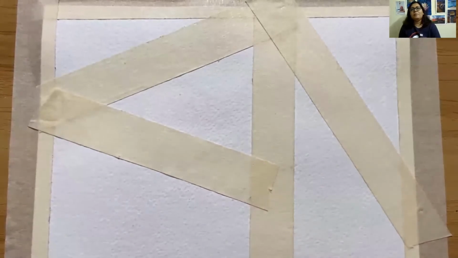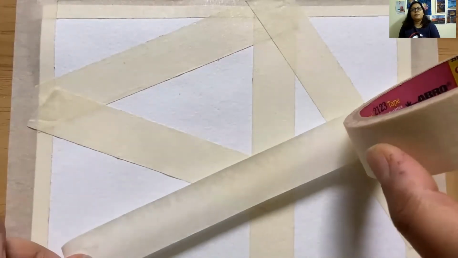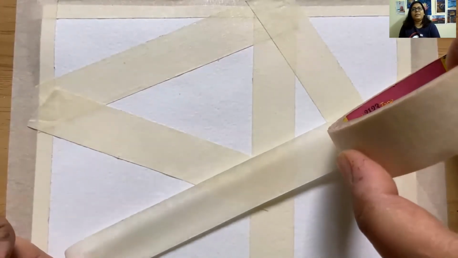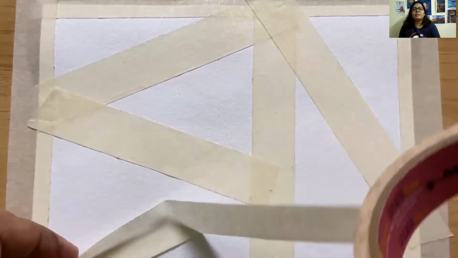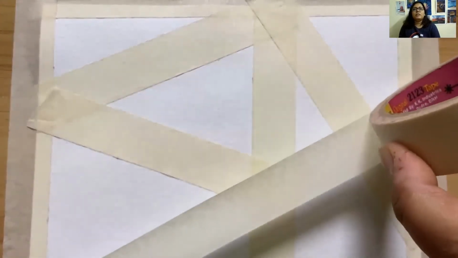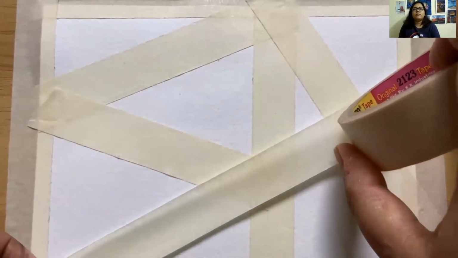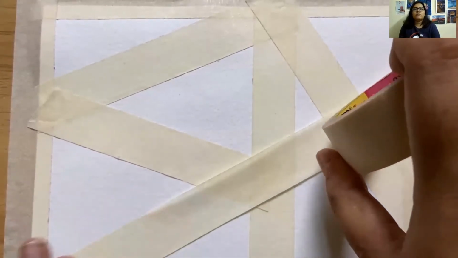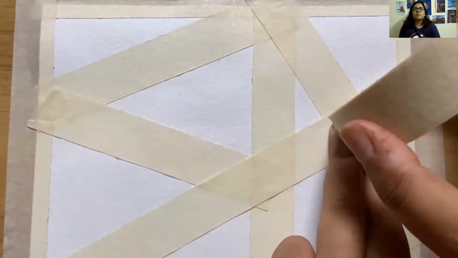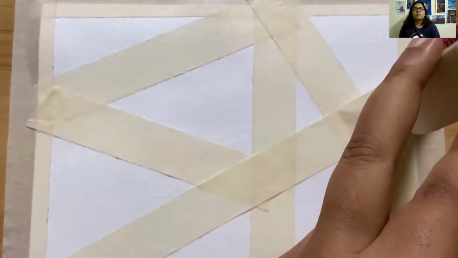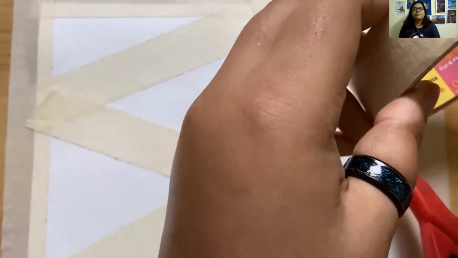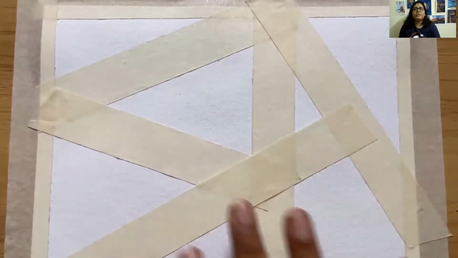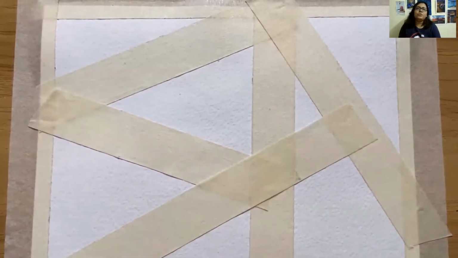So like this, just keep sticking bits and pieces of the sellotape all over your paper. Okay, but be neat. Remember to be neat when you are pasting these bits. You see here. There's one more piece of tape that I've used.